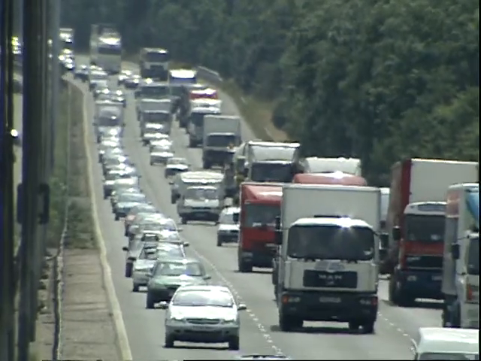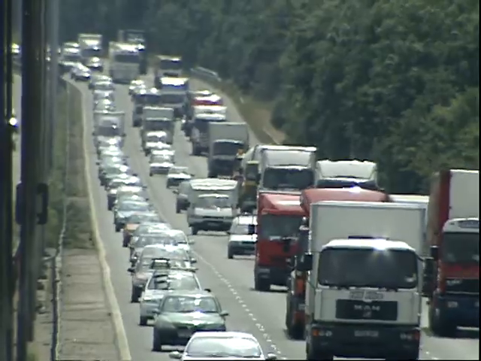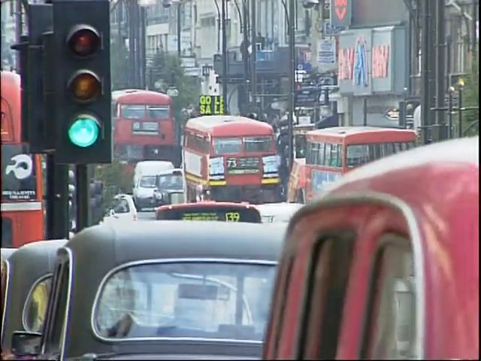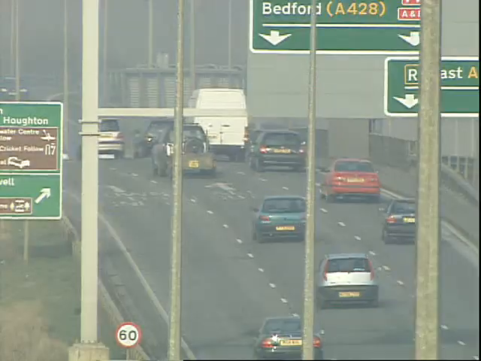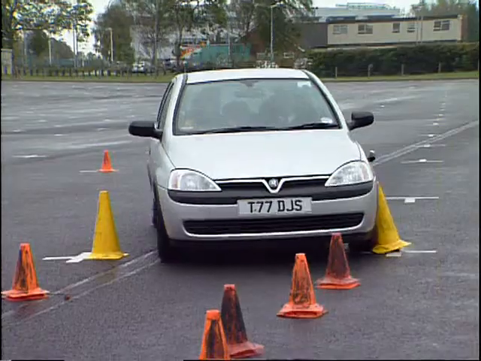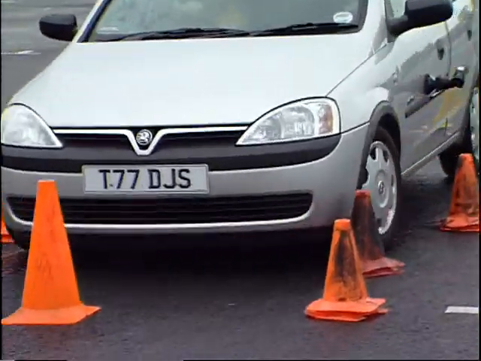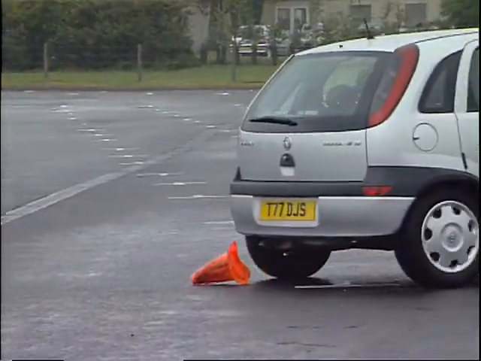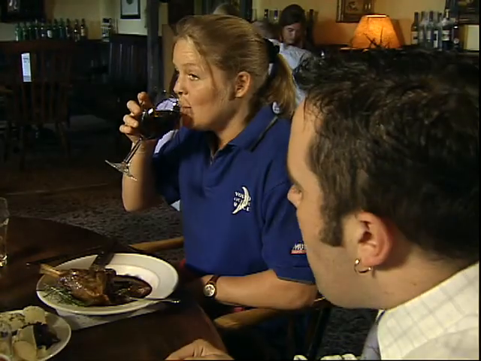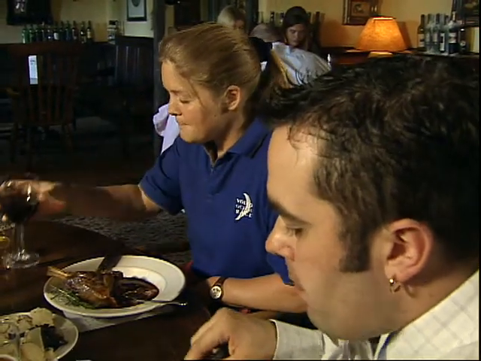There are around 30 million motorists in the UK, most of whom have little understanding of the effects that alcohol can have on their driving. Research has clearly shown that even a small amount of alcohol has a detrimental effect on your ability to drive safely. This short CD and the information contained on the sleeve have been designed to clarify some of the popular myths and common misconceptions.